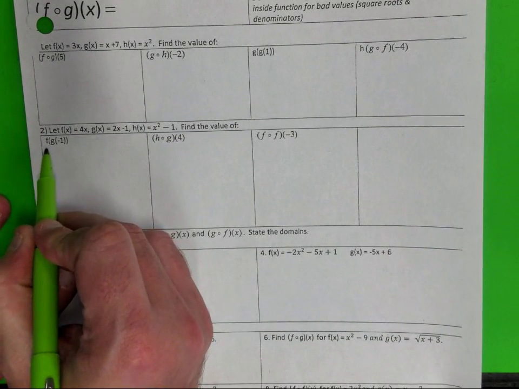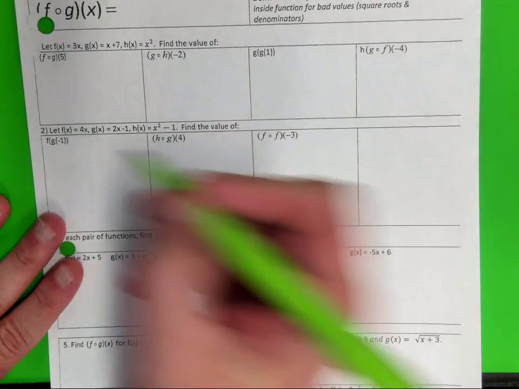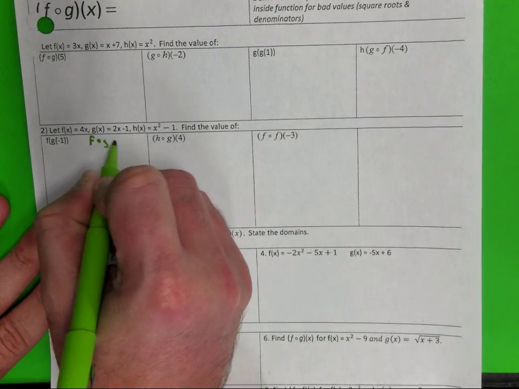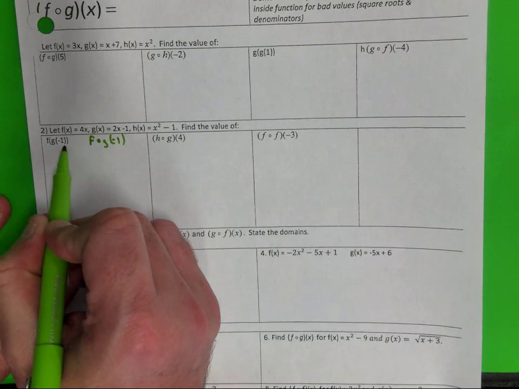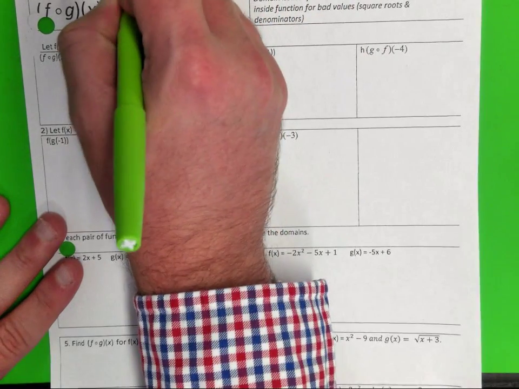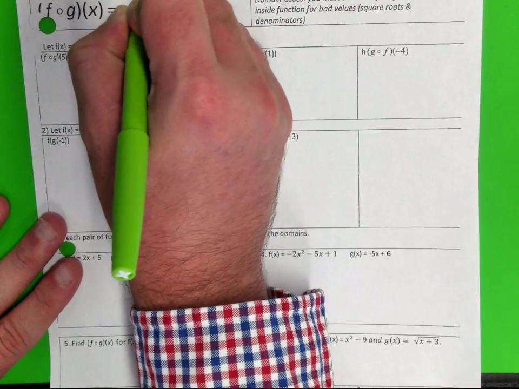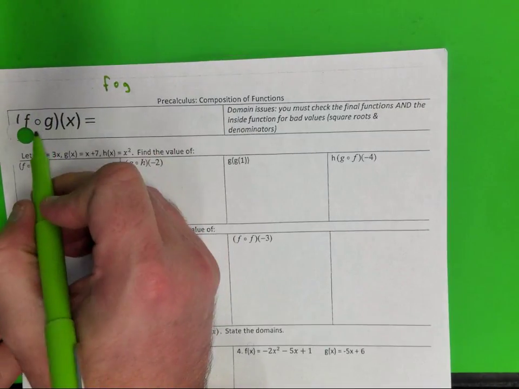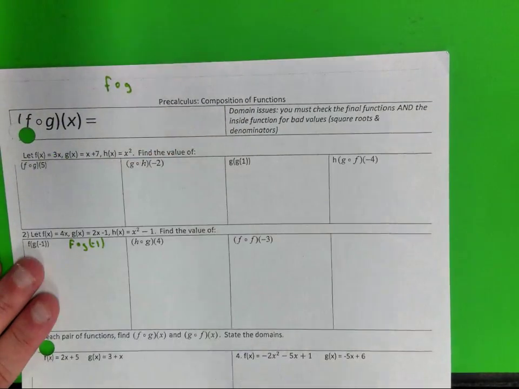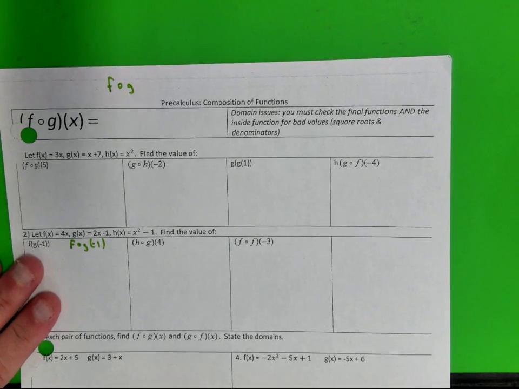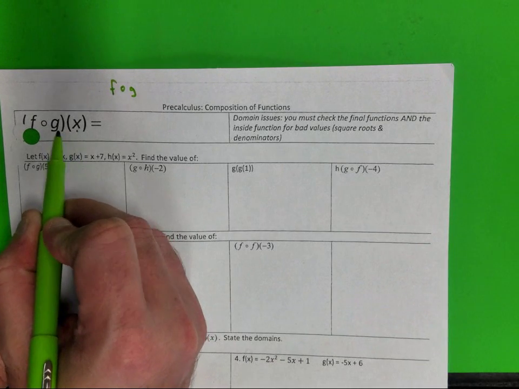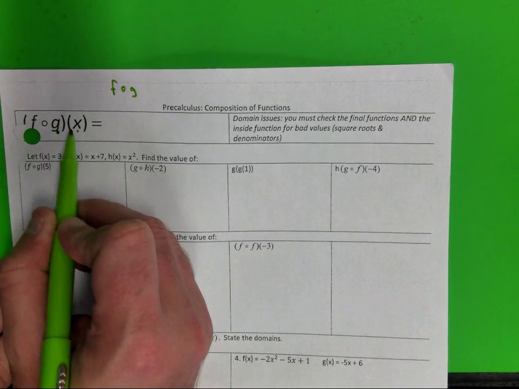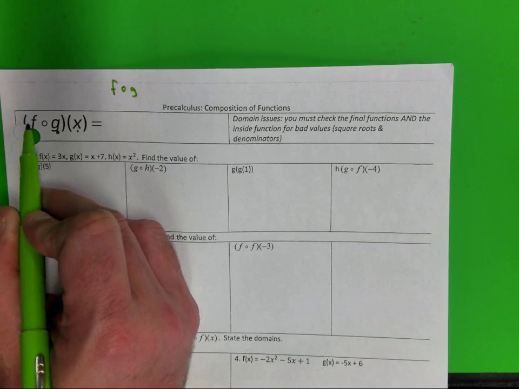Now the way you say this is f of g of negative 1. You can see it written like that, or on the ACT you've seen it like fog. That means the same thing. This is the symbol for composition of functions. It is not a degree sign, it's just its own unique little symbol. When you have that, you work from inside out, whichever's closest. You plug that in first, get that, and then plug it into the outside one.